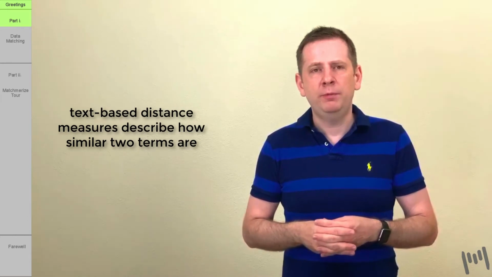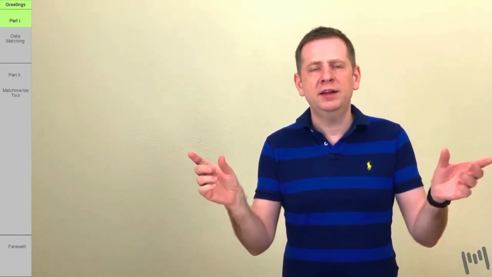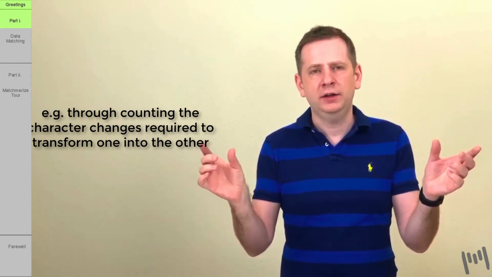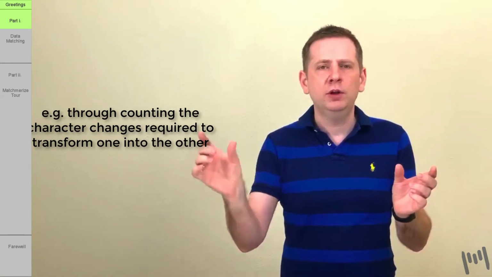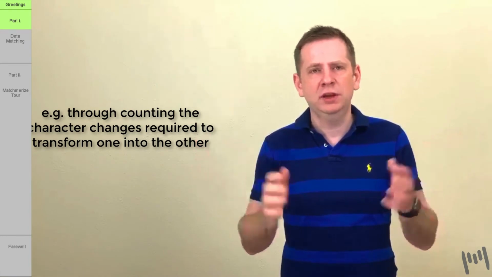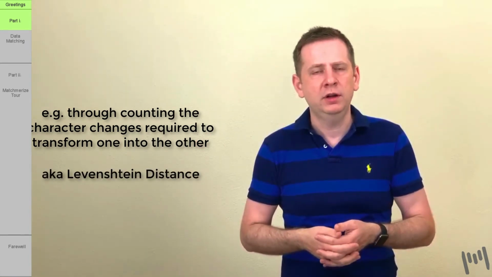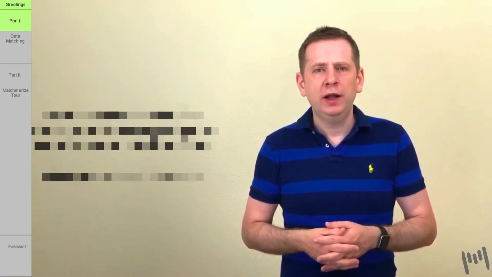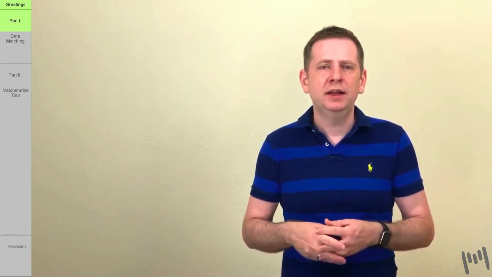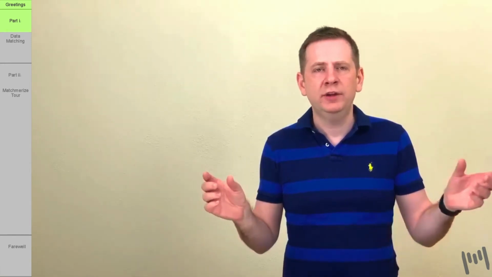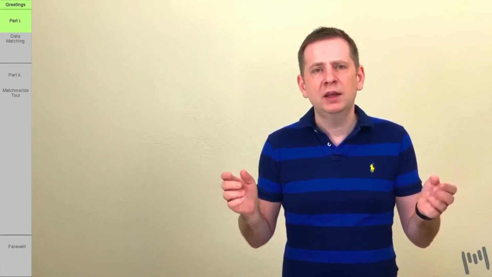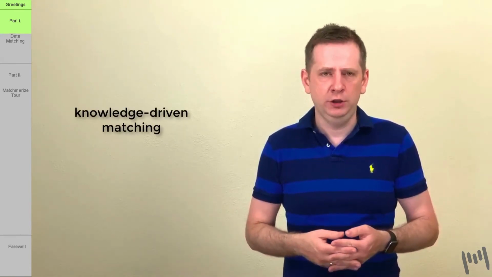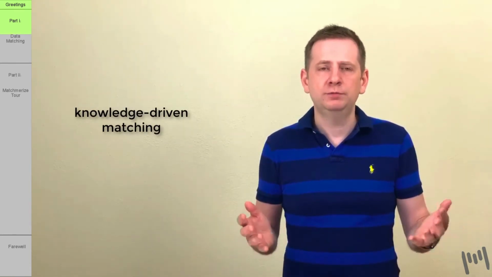These approaches compare how similar the text is in terms of changes of characters or letters that bring one text to the other text. Levenshtein distance, for example; there are many of them. This works as well, but it assumes that there is a kind of text-based similarity, obviously. But what it can't do is to bring in additional knowledge, background knowledge.